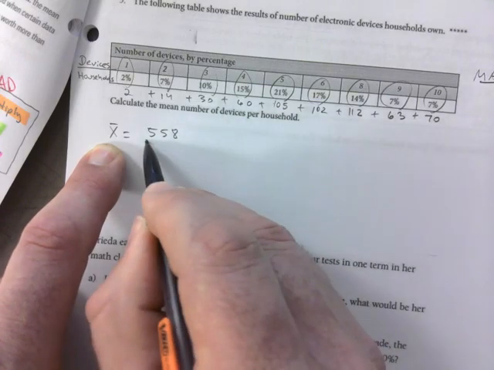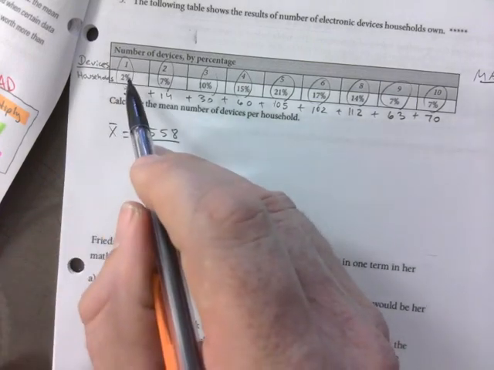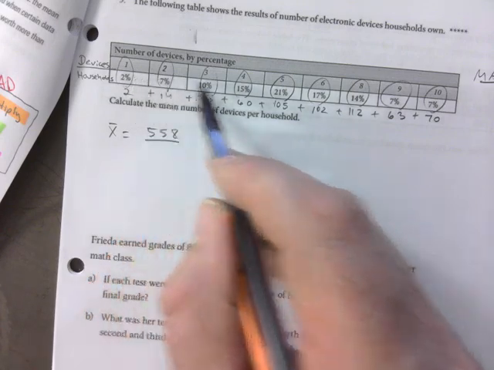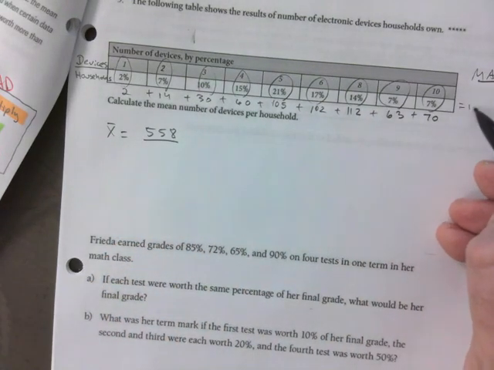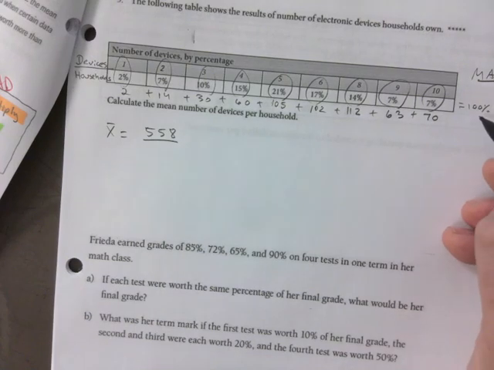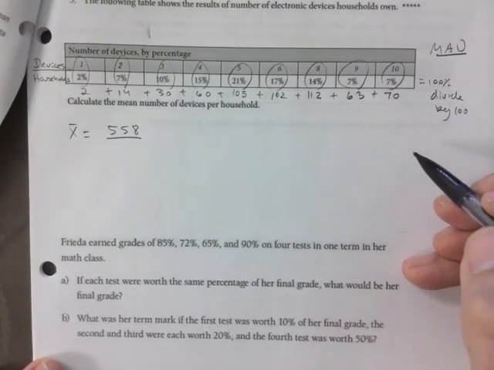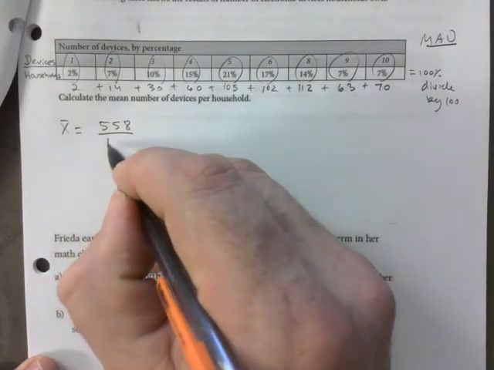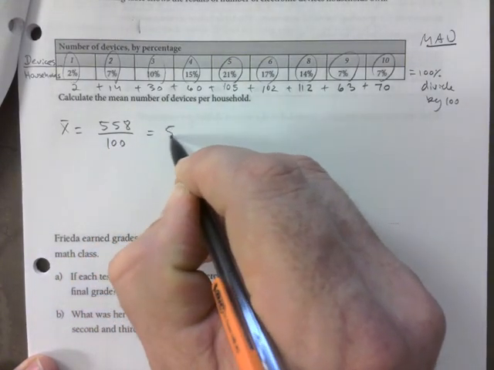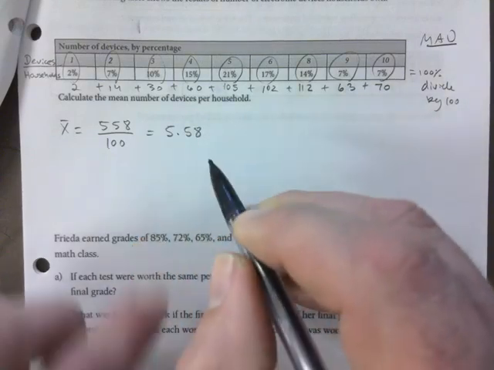You get that, and then you checked, right? You saw percentages, you added that up, and you got 100% there. So guess what? Divide by 100. There we go. So you had to divide by 100 in this case, so it would be 5.58.